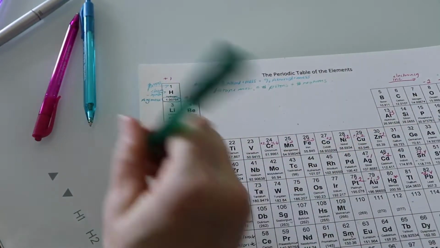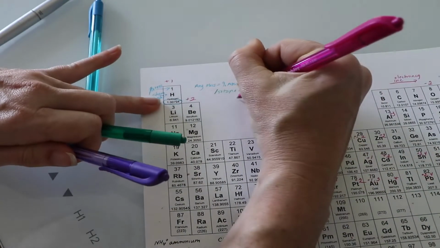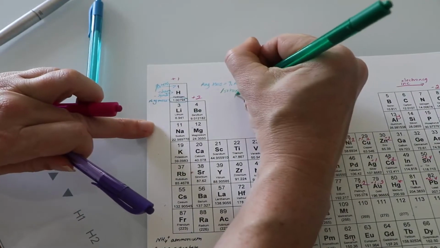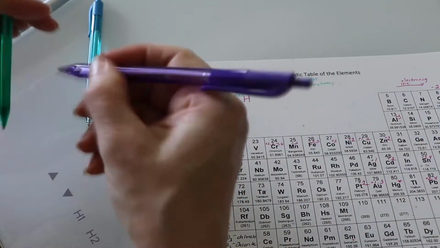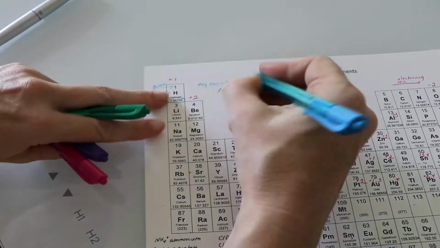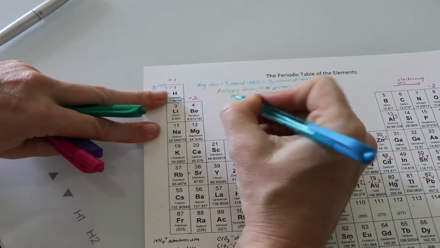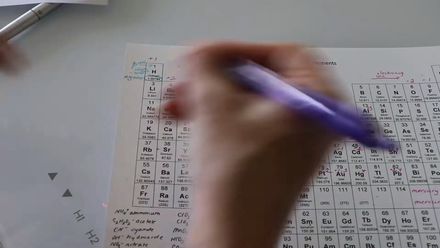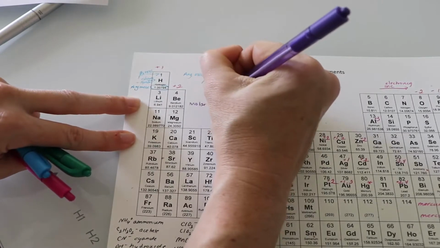Now, an isotope mass is found by adding the number of protons to the number of neutrons, and we have an isotopic symbol. So we use the chemical symbol, then we use the isotope mass superscripted to the left, and then we write the number of protons subscripted to the left as well. So that's one way to show an isotope symbol.